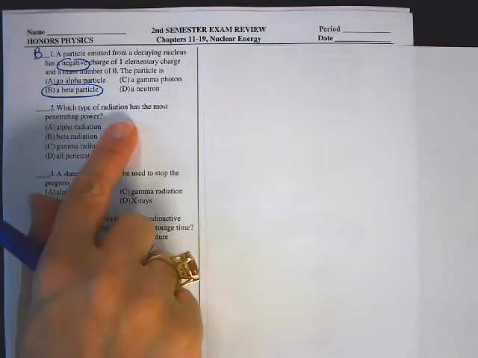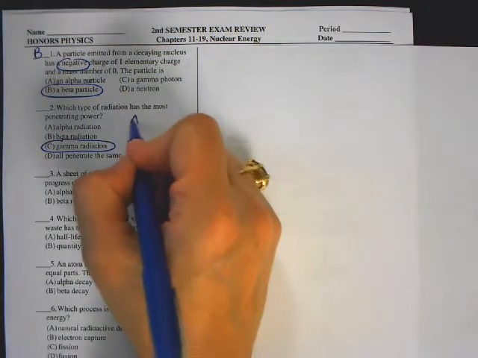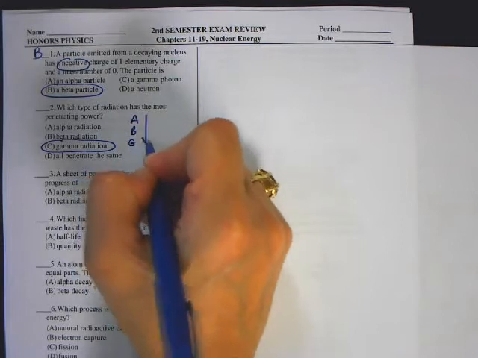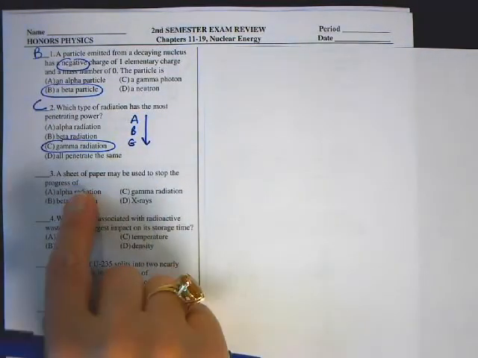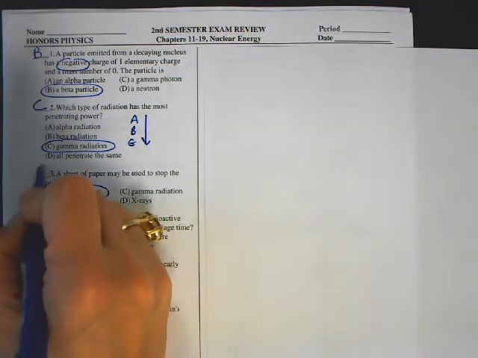Number 2, which type of radiation has the most penetrating power? That's going to be gamma. So the penetrating power always goes alpha, beta, gamma, from weakest to strongest. A sheet of paper may be used to stop the progress of. A sheet of paper can stop alpha.